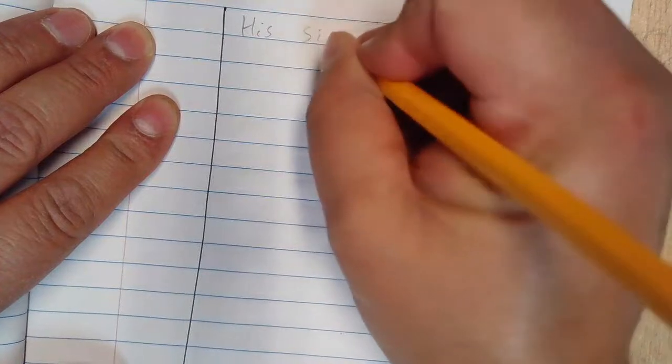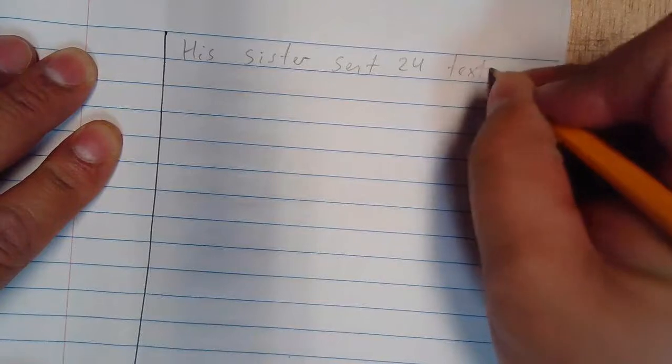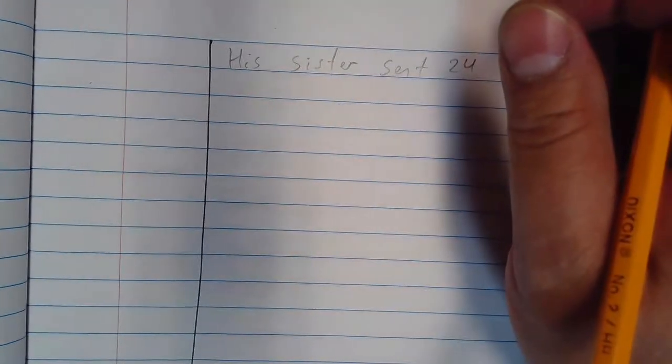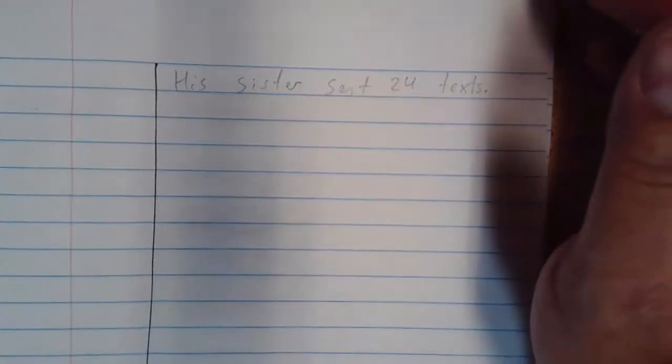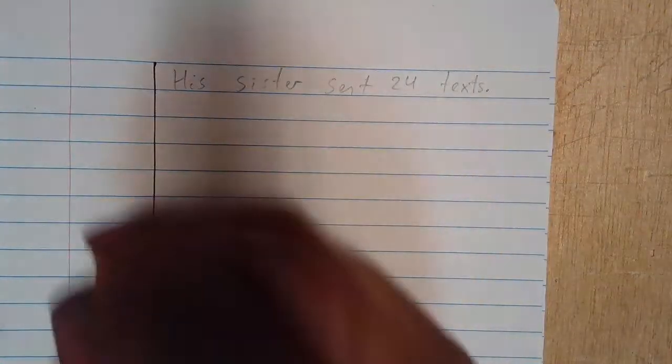Okay. So the answer then is his sister sent 24 texts. And again, you must write complete sentences. Okay, you're middle schoolers now. That's just the way it goes now. All right, the other way, of course, is equivalent fractions. Okay, so I'll do that on the side.